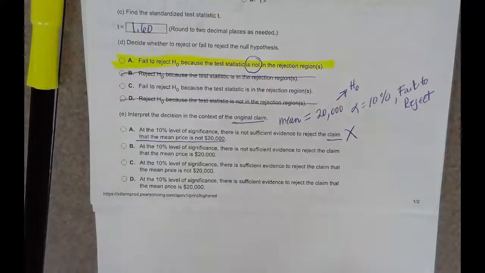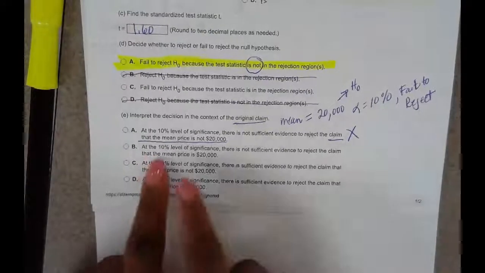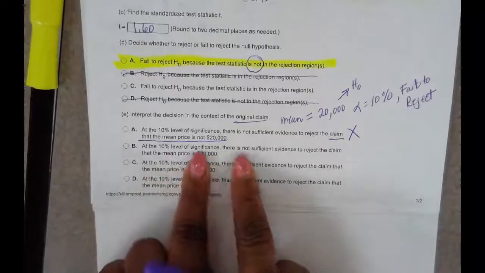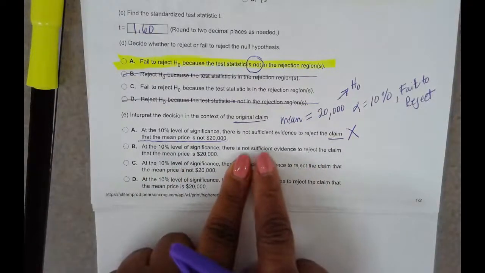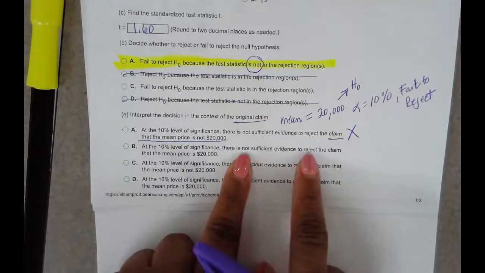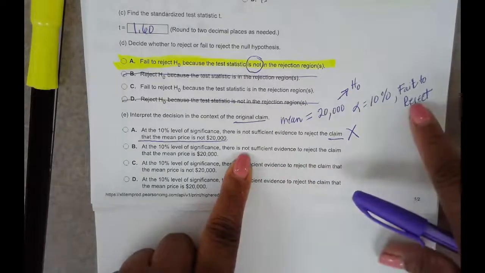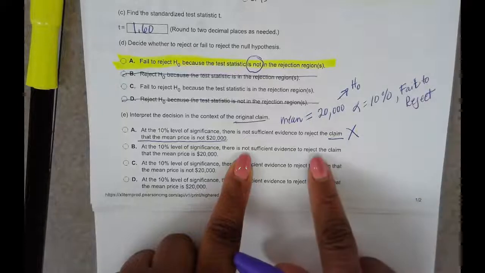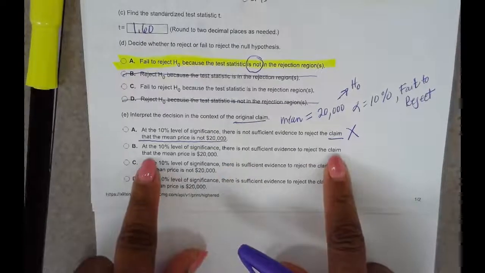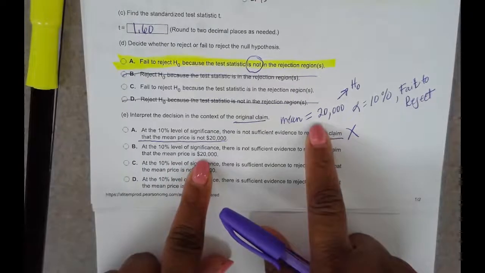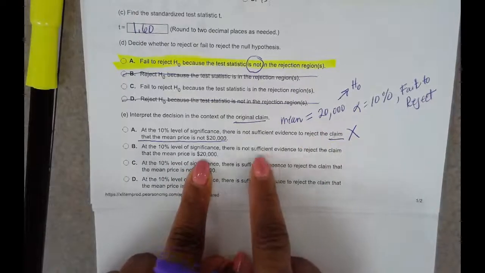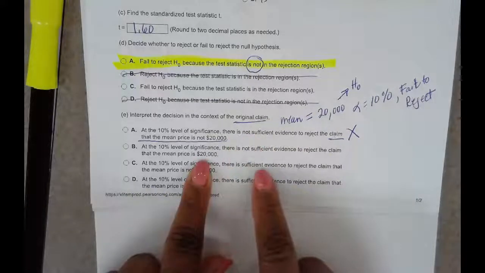Okay. Let's look at B. At 10% level of significance, there is not sufficient evidence to reject. So we don't have enough evidence to say to reject it. That goes with what we're saying. We are failing to reject the claim that the mean is $20,000. That's what the claim is. That so far is more true than this one. Let's look at C.